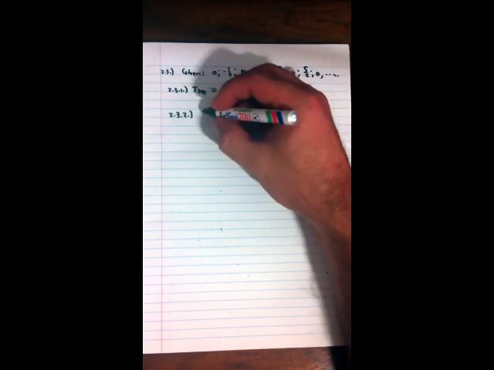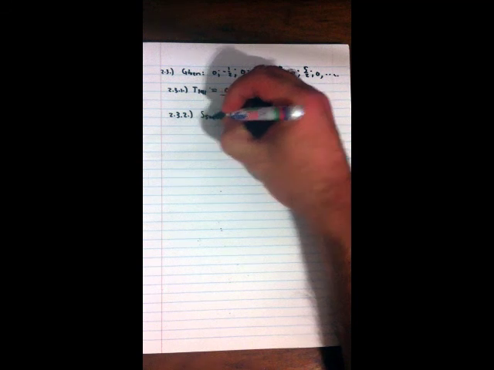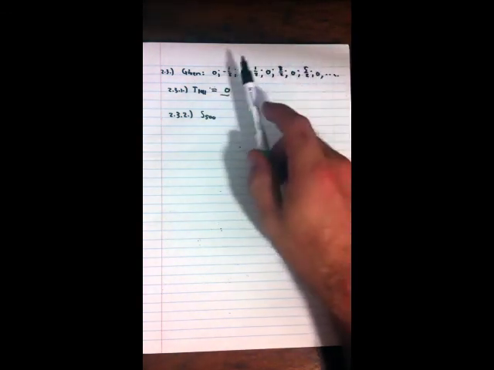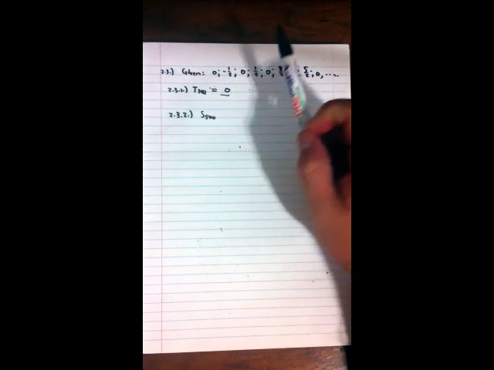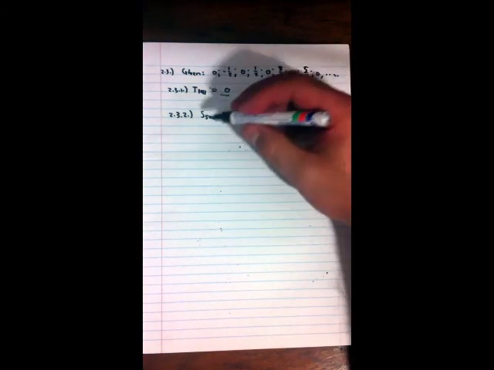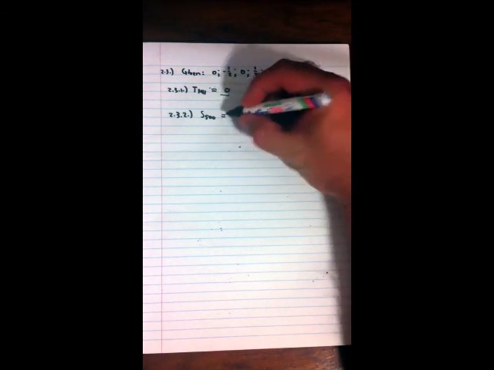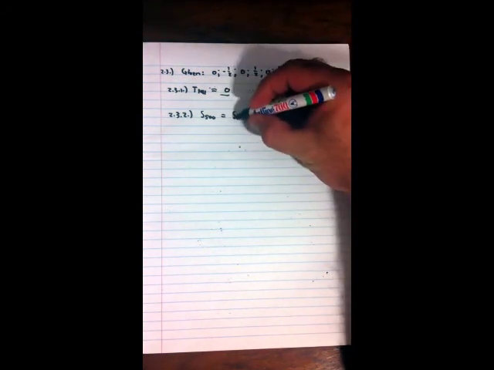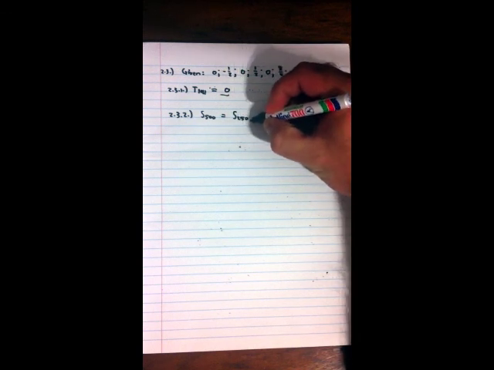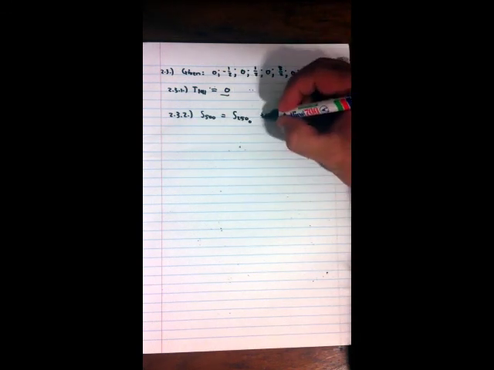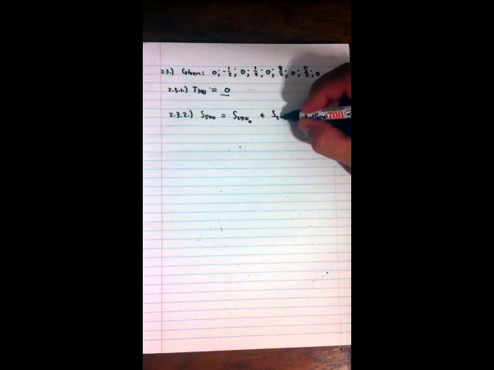The question is, what is the sum of the first 500 terms? Now we do have to be careful, because we saw that you can split them up into different sequences, even and odd sequences. So the sum of the first 500 terms of the total sequence, I would just rewrite as the sum of the first 250 odd terms plus the sum of the first 250 even terms.